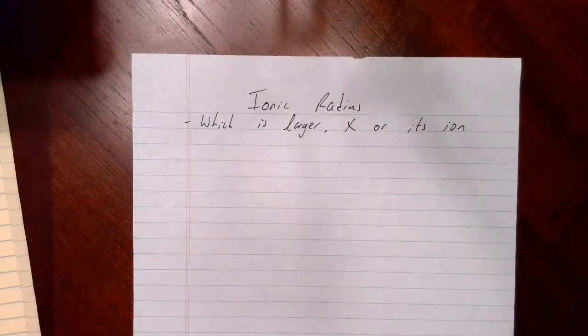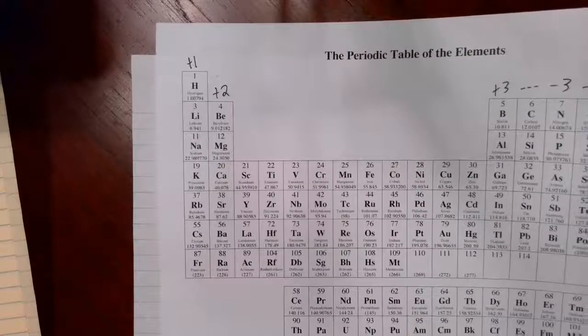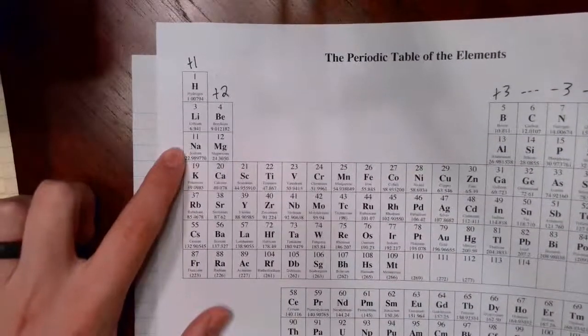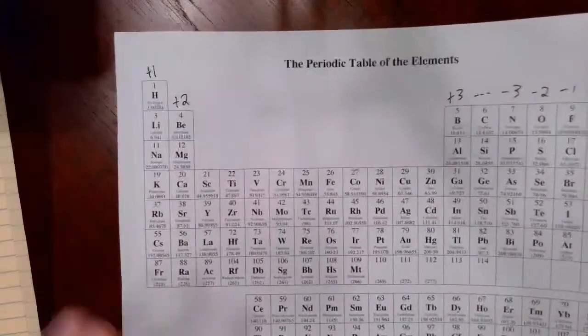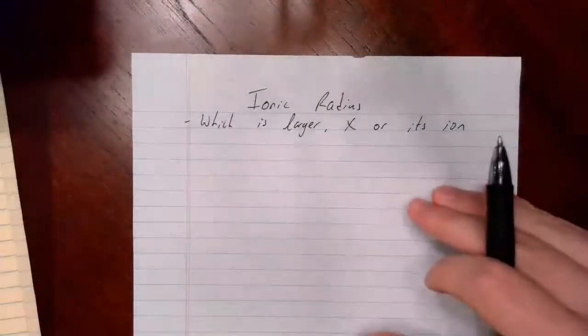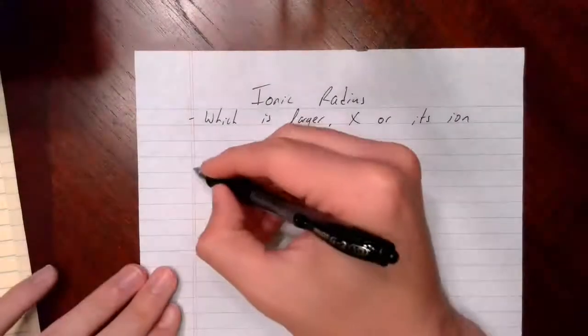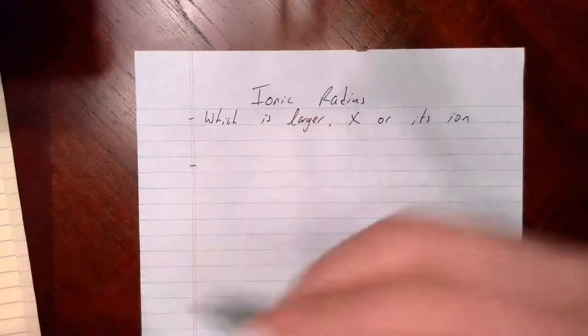So if I ask you which is larger, sodium or its ion, the first thing you have to be able to tell me is what is the ionic form of sodium. Okay, the ionic form of sodium is +1. So if you don't know the charge pattern, you can't even begin to deal with ionic radius trends. So let's learn the rule, then we'll learn the explanation.